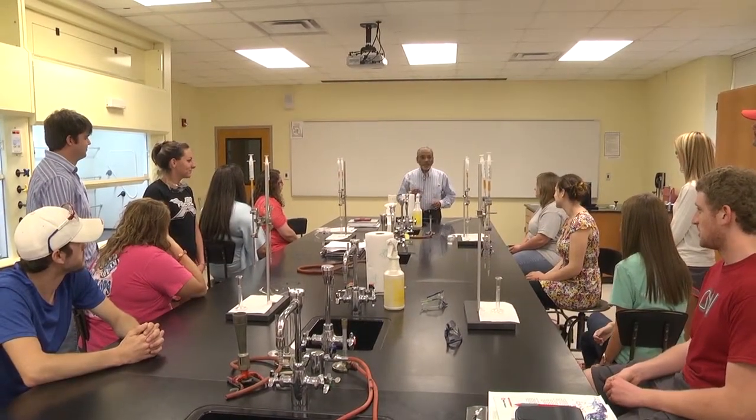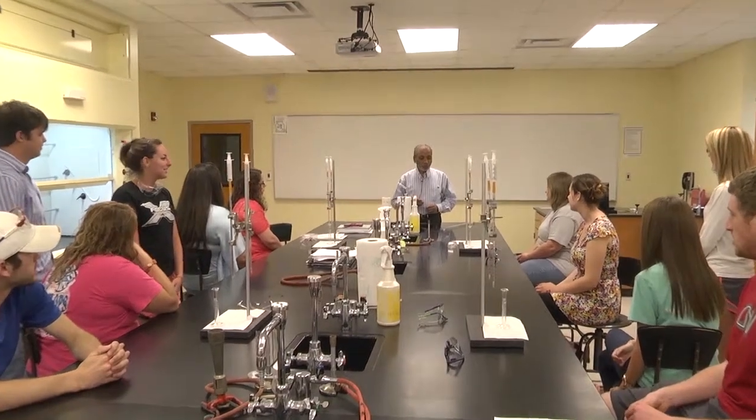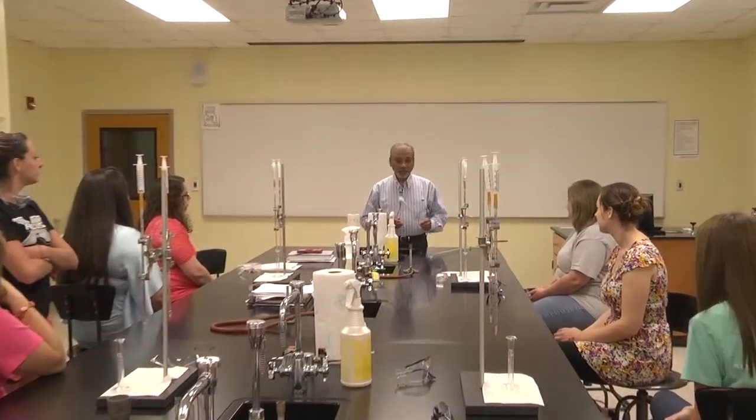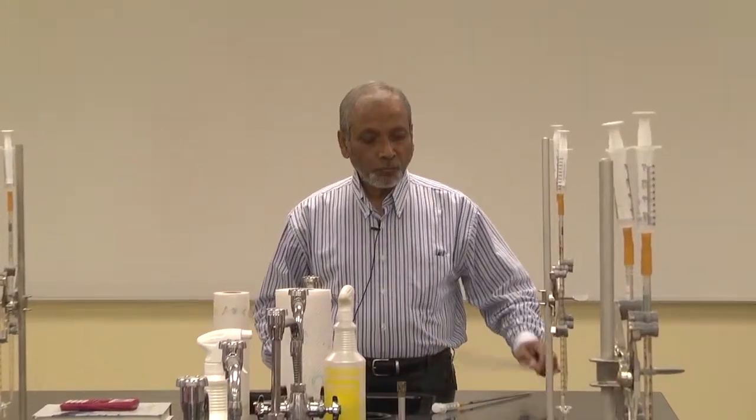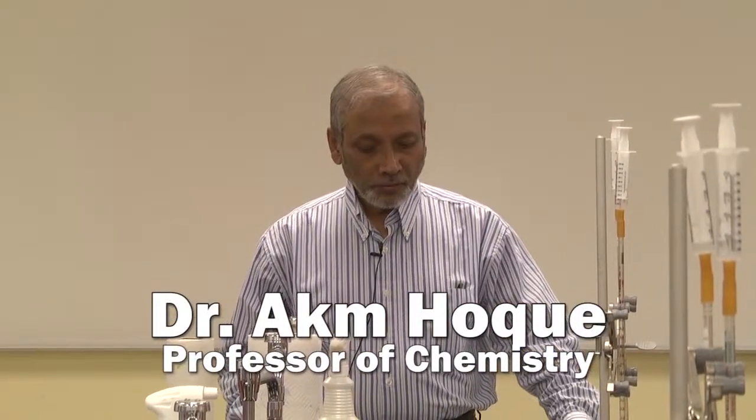All right. Today you are going to do an experiment by using microscale technique. You will be doing a microscale acid-base titration. In a normal titration, we use this burette, which is 50 milliliter. But in microscale titration, we will be using this burette. It's called microburette, and it's only 2 milliliter, right?